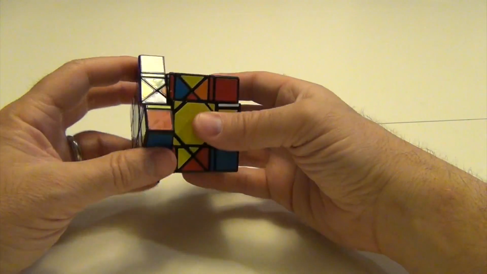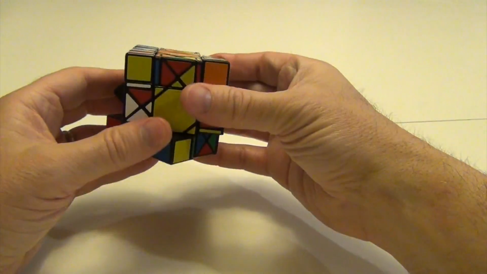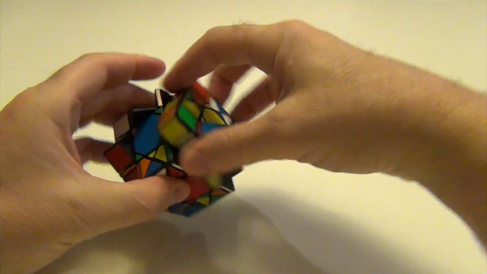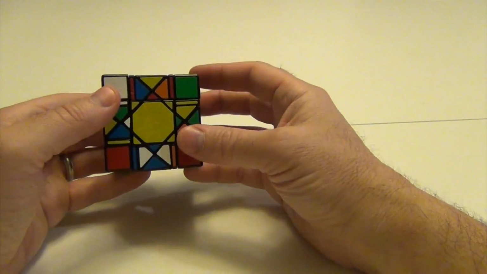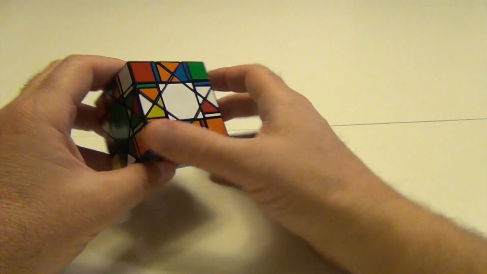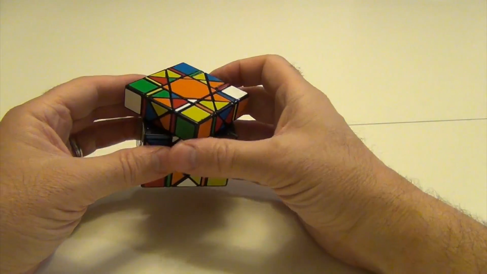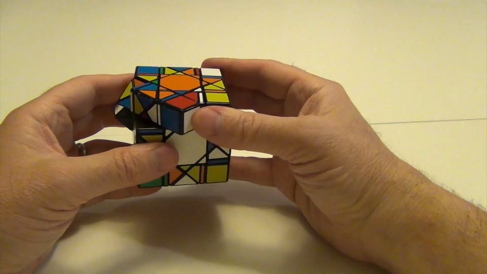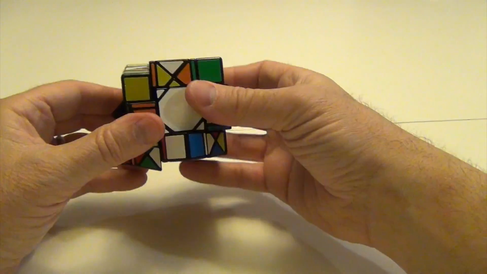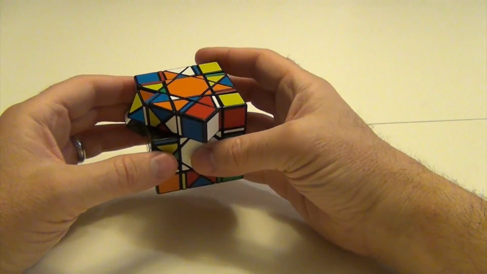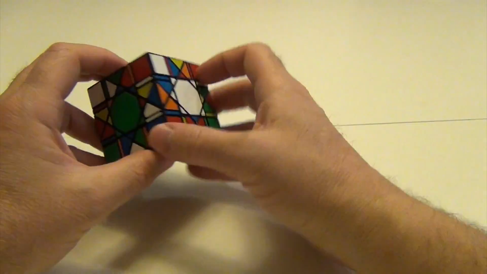Let's go ahead and immediately wheel this guy in. 2F. 2F. And turn. Okay. Do we have another one? Another one. Yep, one more. And once again, U plus, Li, U minus, 2F, Li, U, L, 2F, U plus, L, U minus. So now this is all in. This is good.